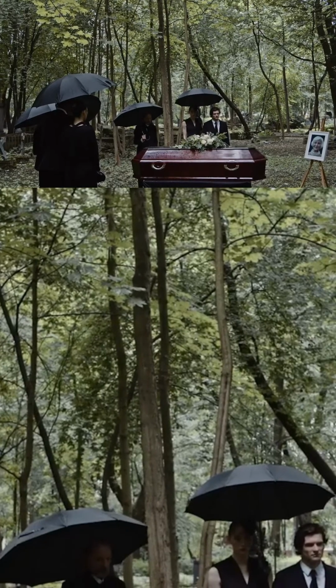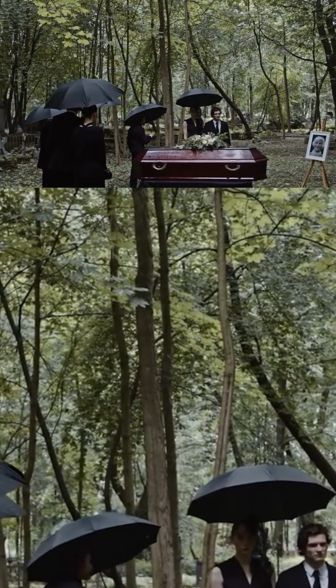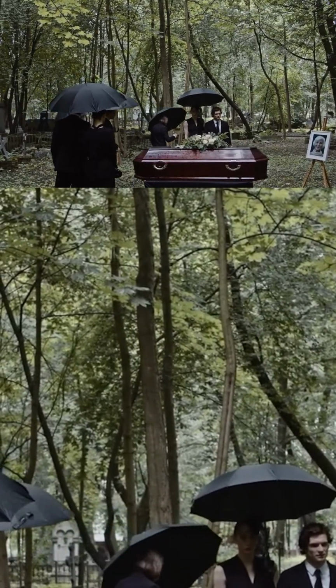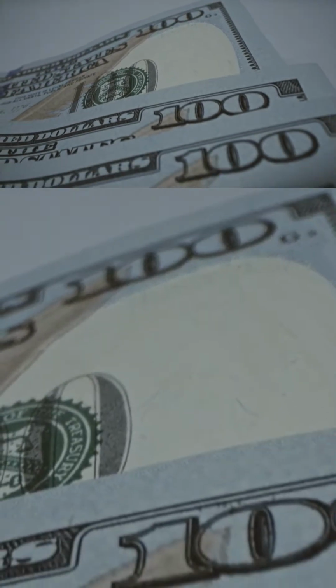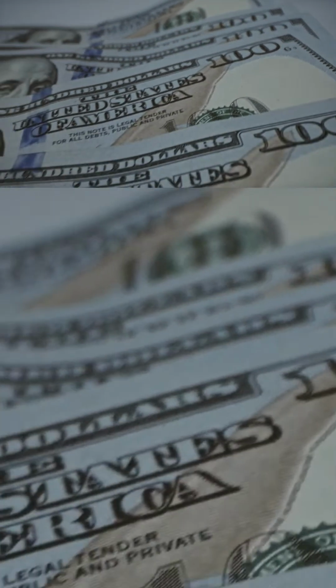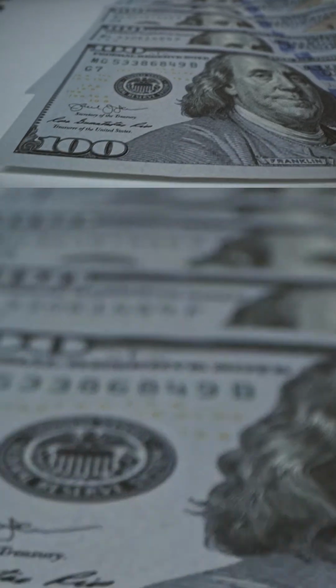Today, we're going to talk about a topic that many might overlook: funeral trusts. A funeral trust is a legal arrangement you set up in advance to cover your funeral expenses. It ensures that the money you set aside will be used specifically for your funeral costs, alleviating financial and emotional stress for your family during a difficult time.